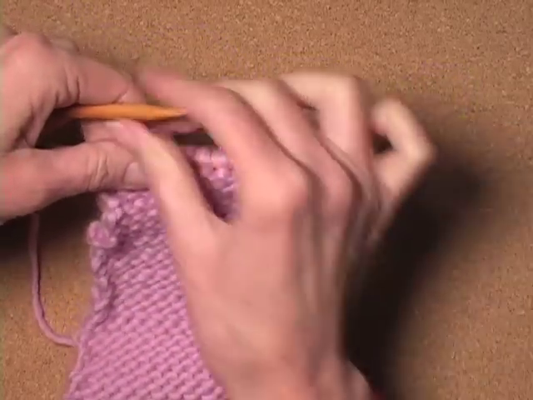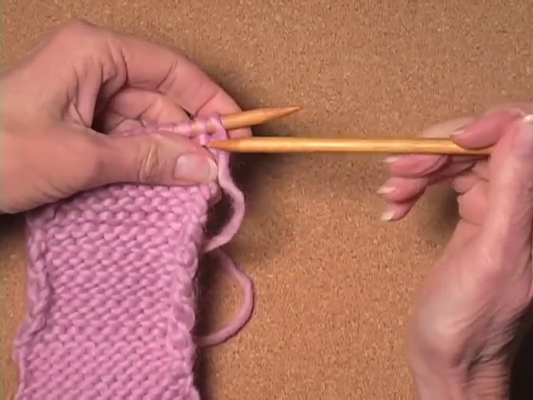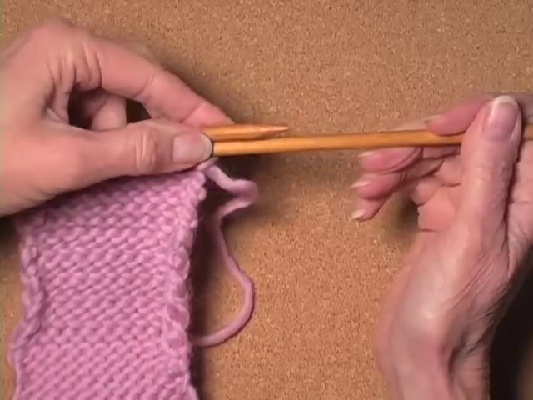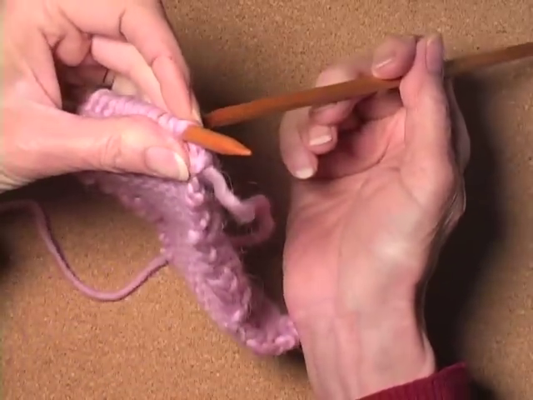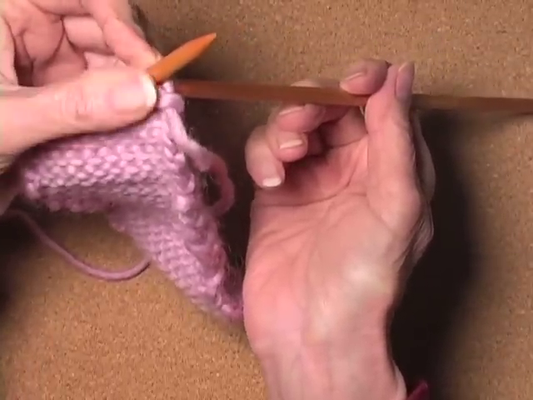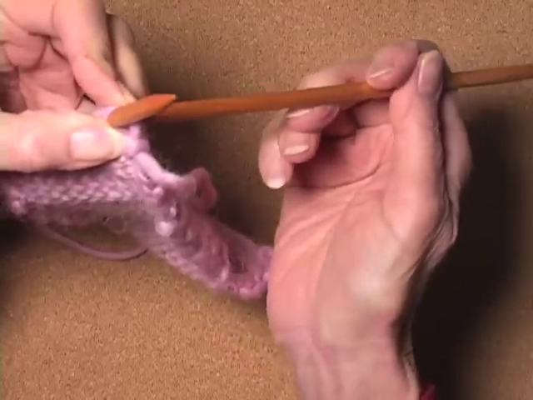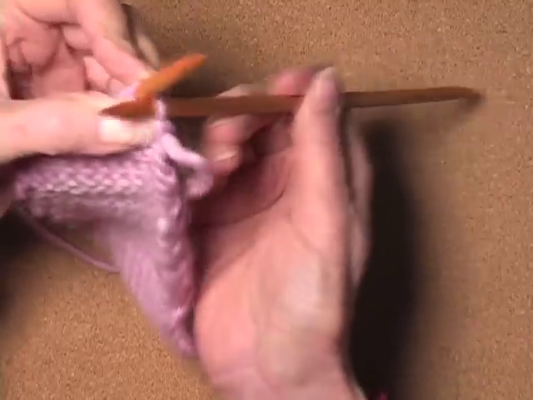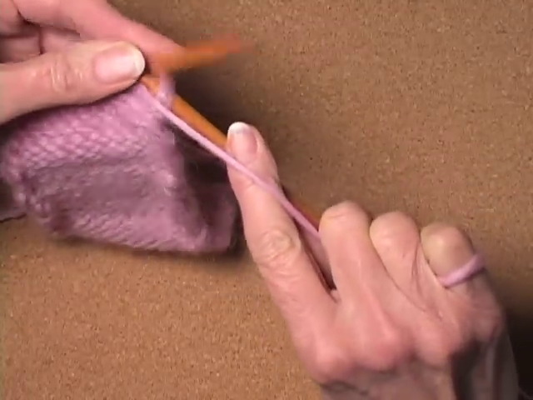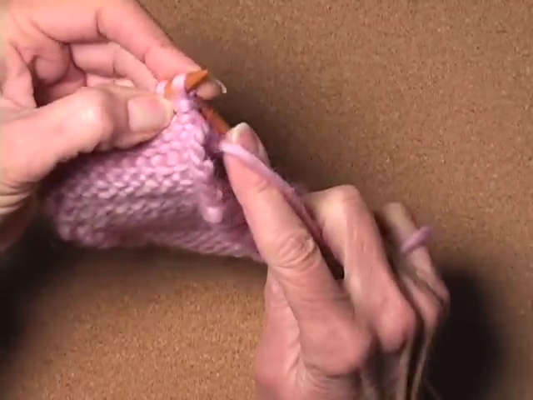On the purl side, in order to purl through the back loop, this is how we do a regular purl, right through the front loop from right to left. We have to bring our needle up a little bit like this, find that back leg, and insert into the back leg. So we're actually coming from the left side of that stitch and purling through it. This is a little bit more cumbersome than knitting through the back loop, but it certainly isn't that difficult.